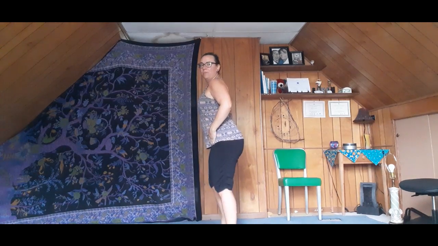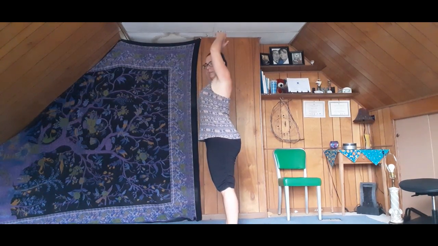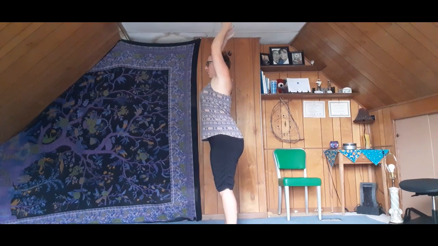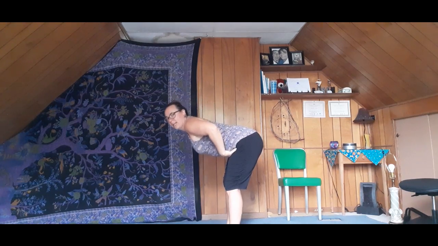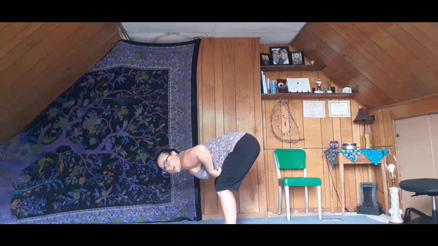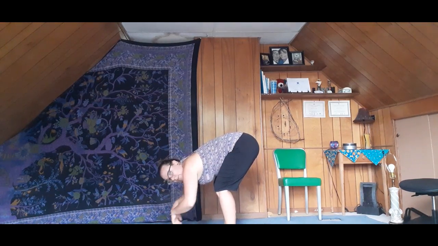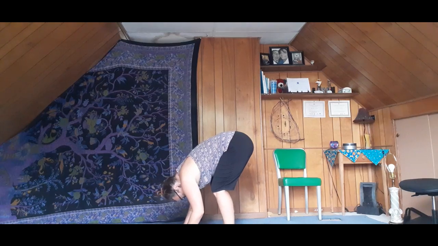So with our folds, of course, we know forward fold. Let's lengthen first. Inhale, lengthen the arms up, extend up through the spine, and we're going to exhale. Fold here at the pelvis. Keep the spine nice and long. Let the belly go into the thighs. Nice bent knees. Bring the hands to the floor. Bring the chin towards the chest.